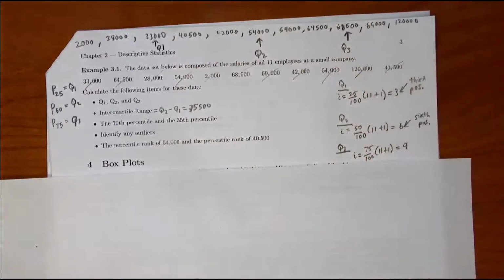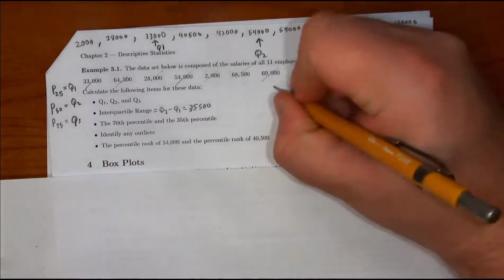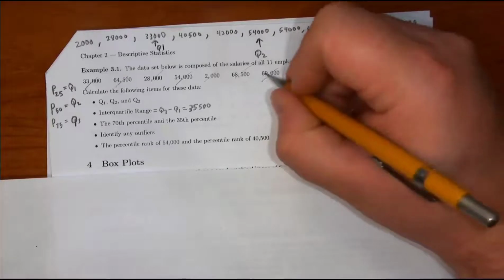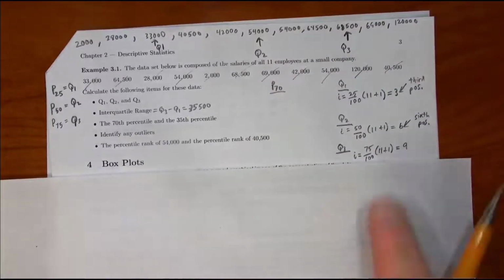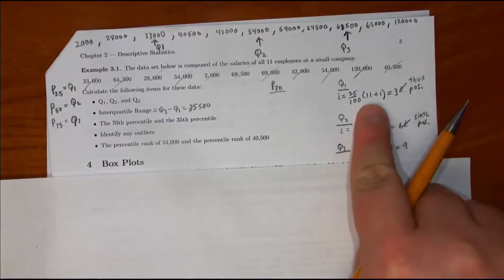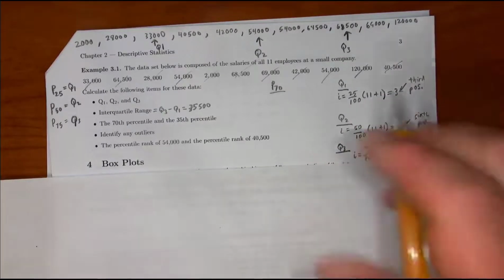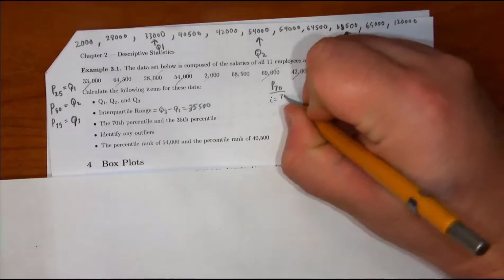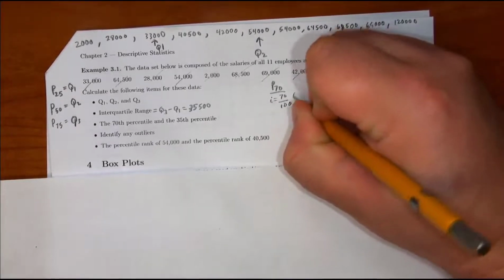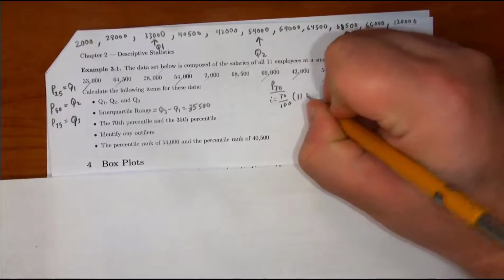Okay. Now, 70th and 35th percentile. All right, so let's see. P70, that's the 70th percentile. It's the exact same formula because you're calculating the index. I is what? 70 over 100 times the number of observations plus 1.